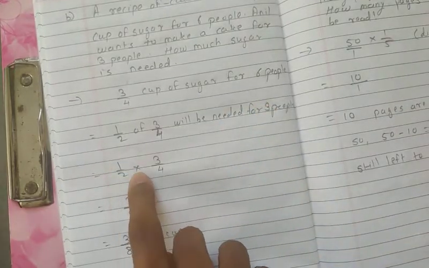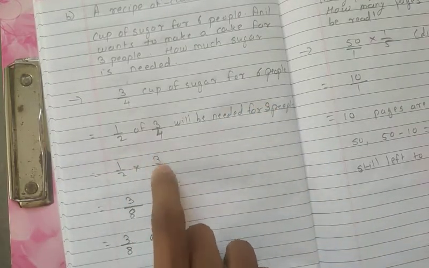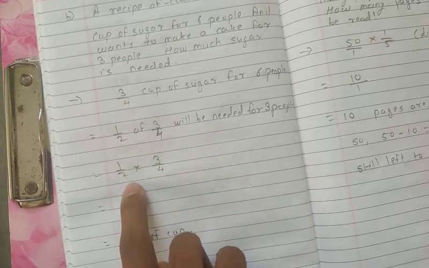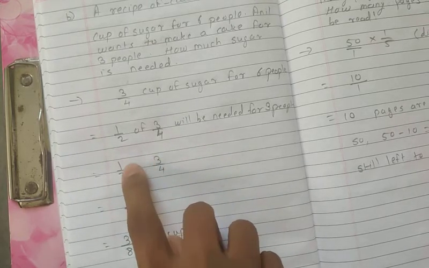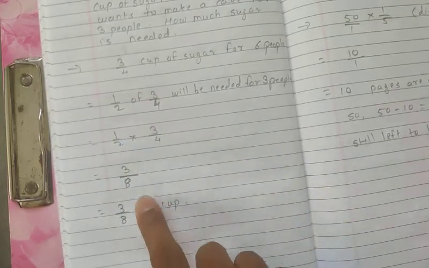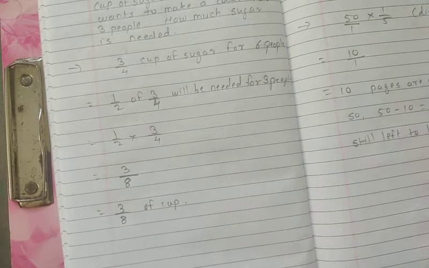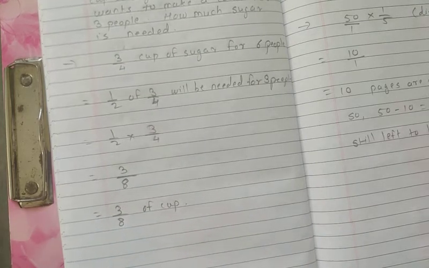So half of 3/4 means half multiplied by 3/4. What is this? 1/2 means half. So half of 3/4. 3 ones are 3 and 4 twos are 8. So out of 8 parts you will need 3 parts of sugar for 3 people. Right? So 3/8 of cup.